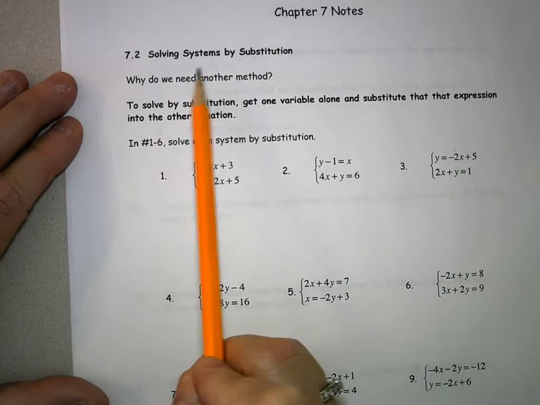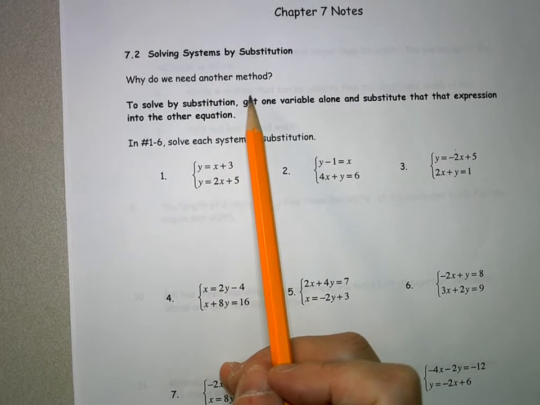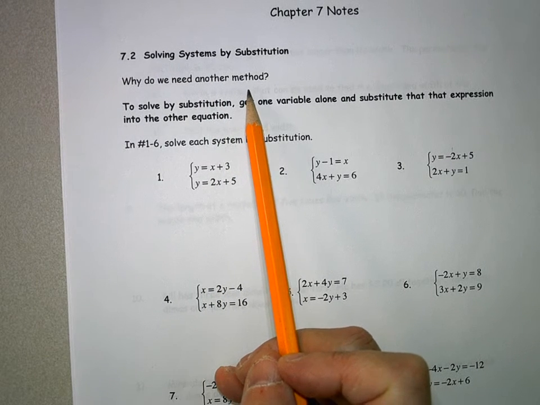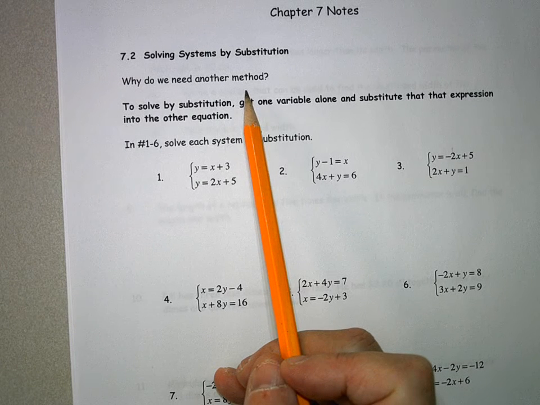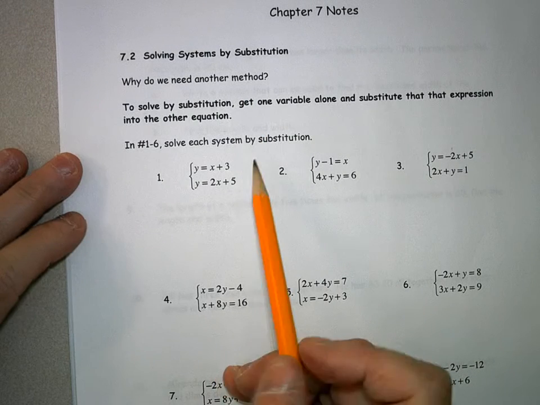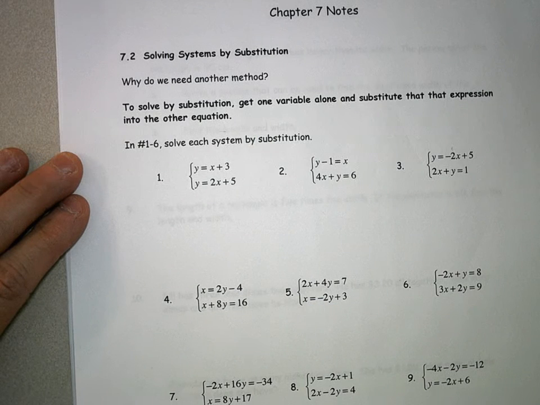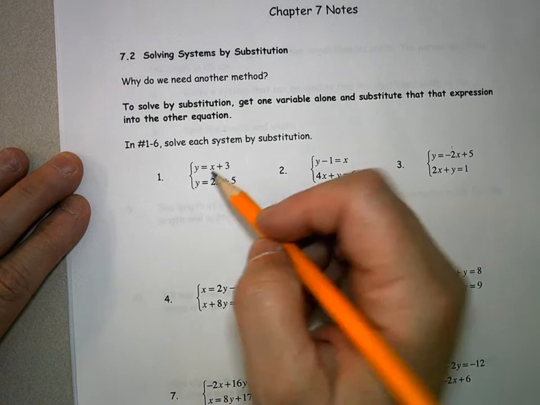Today we will be solving systems by substitution. We need another method because graphing isn't always accurate and it doesn't work for very, very, very large numbers. To solve by substitution, get one variable alone and substitute that expression into the other one.